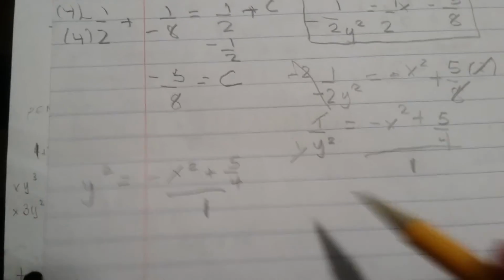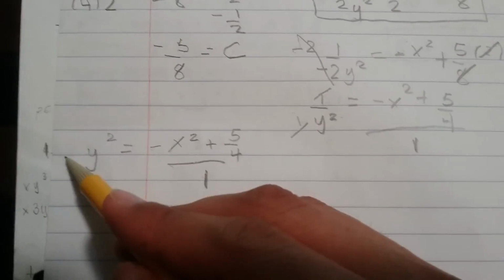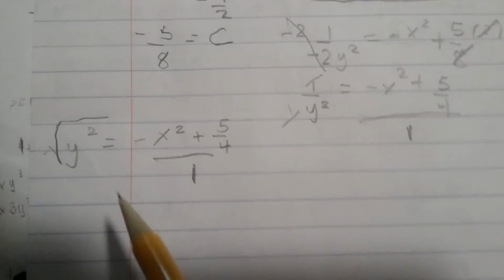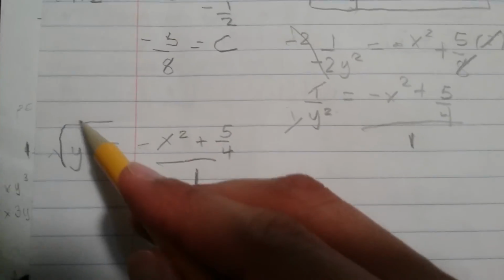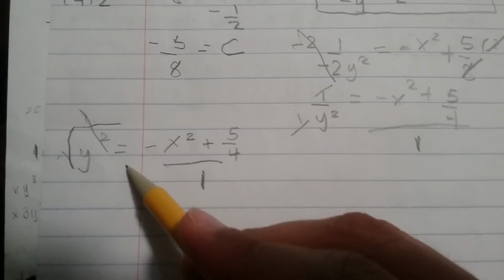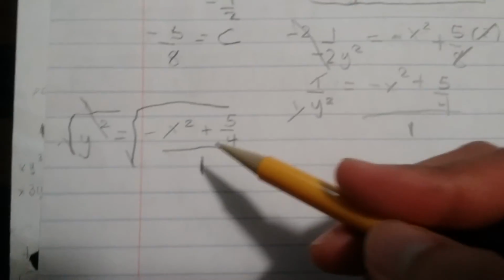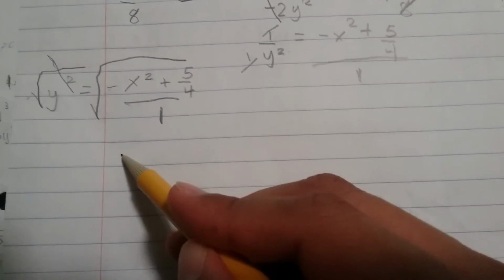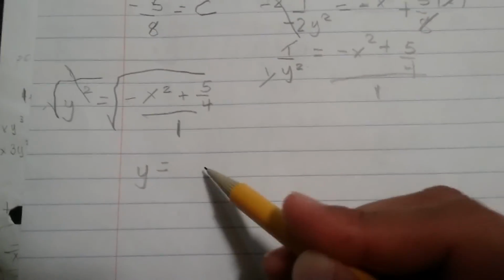But we're not done yet, you have to cancel this. That's how you cancel squared, by square rooting it. Cancel it, you bring this to this here, and clean it up so it could be legible.